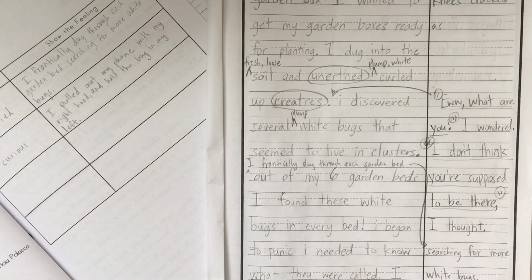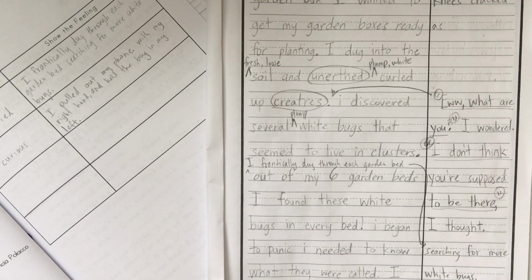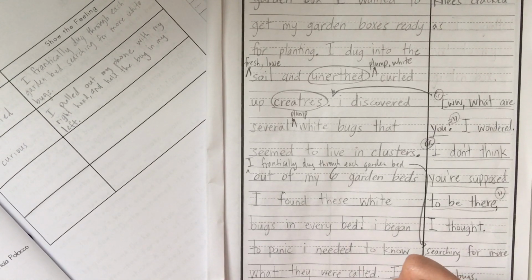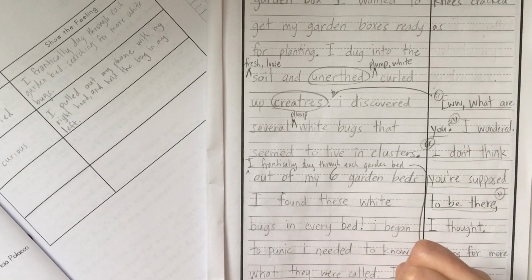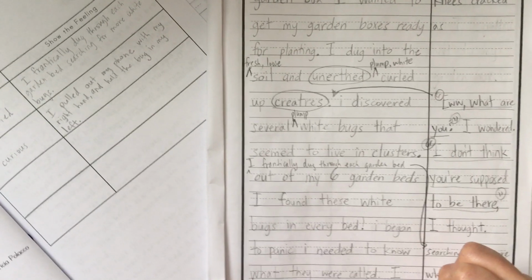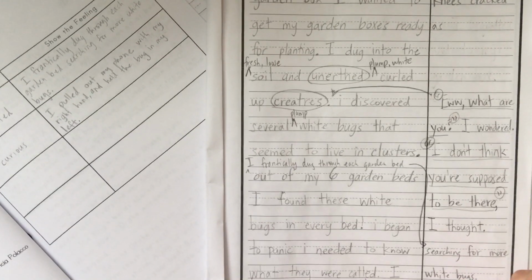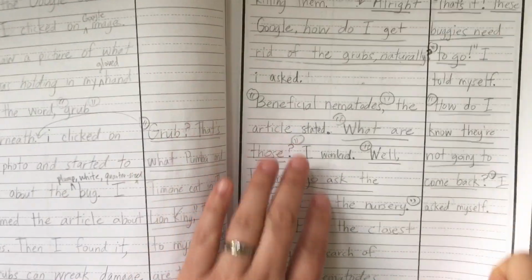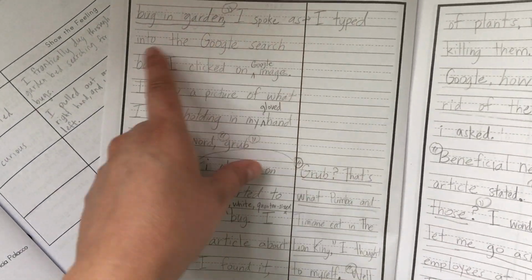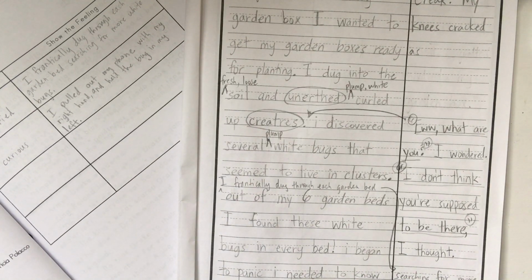Okay. Next, I was feeling curious. So let's see. I was curious when I wanted to know what they were called. So I pulled out my phone. Let me add to this. I pulled out my phone with my right hand and held the bug in my left. White bug in garden, I spoke as I typed into the Google search bar. All right, so I think I'm adding some character feelings into my story. I want my reader to feel what I was feeling through my actions.